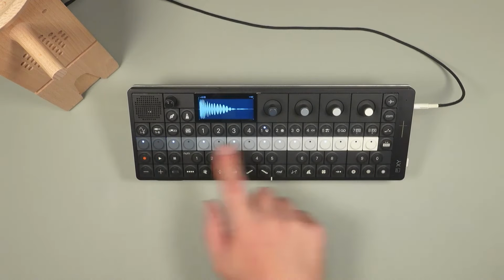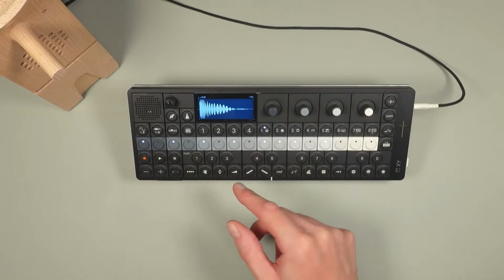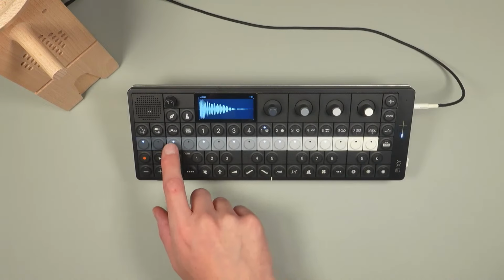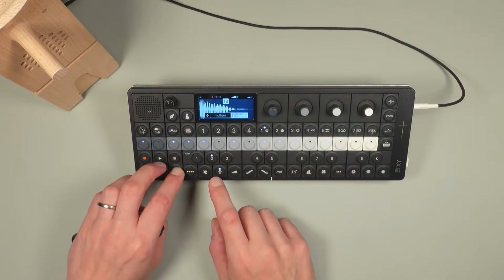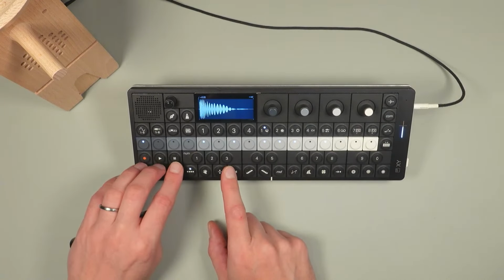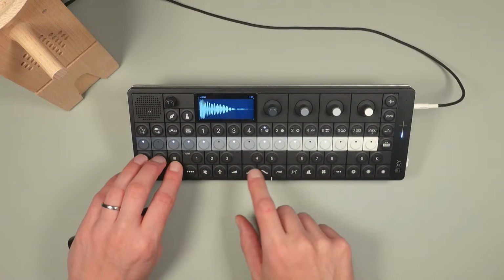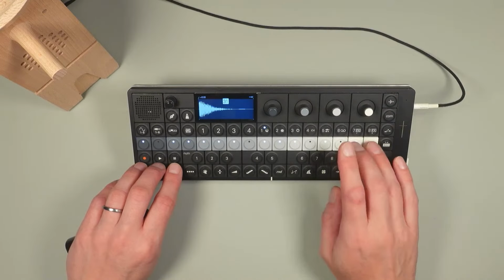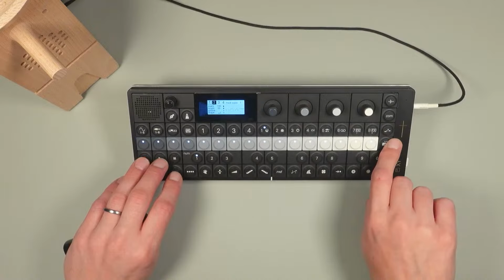And this copies this to the second page here. And I can make this second page my fill. Let's just add in a few more snare hits. Why not? So this is the second page.